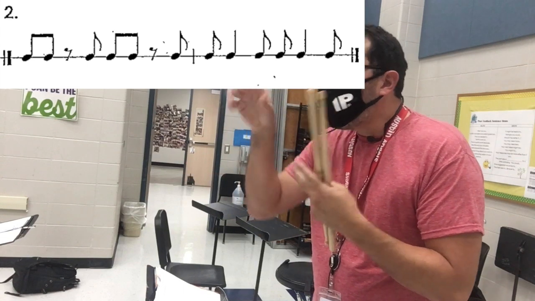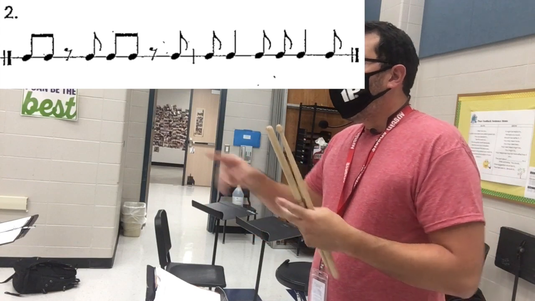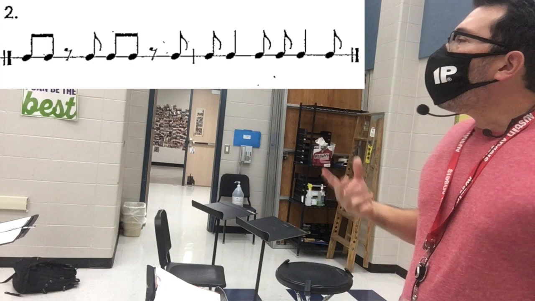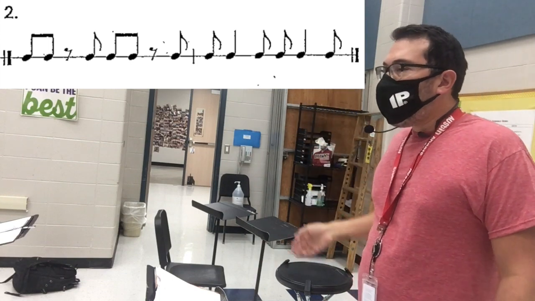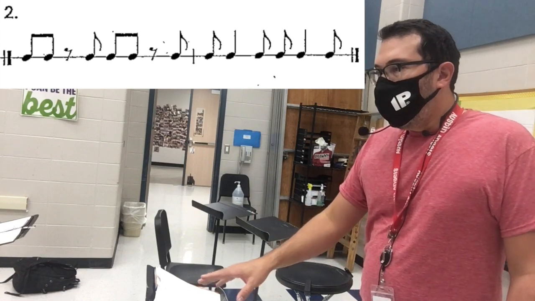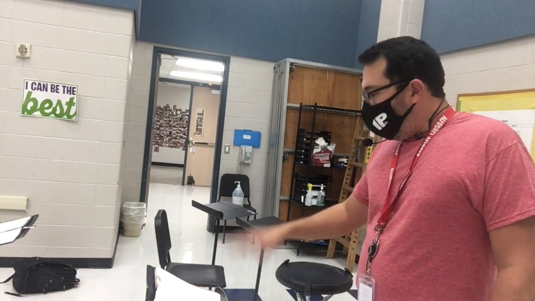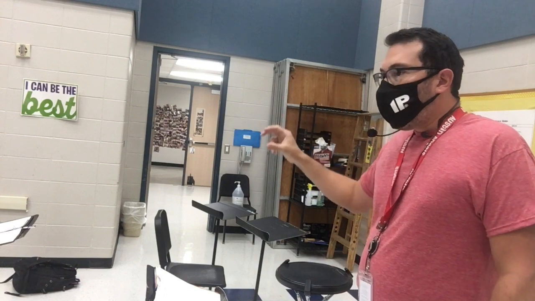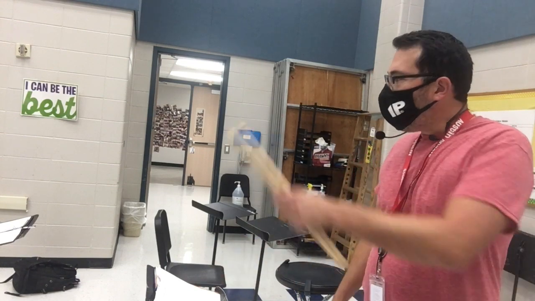And then what do you also write in once you have the counts? Well, the rest with the parentheses, sure. But you add what's underneath? The stickings, right? If you don't write in your counts and then your stickings, and you don't have that support, you're going to mess up all over the place, especially as beginners. So what do you think your homework assignment's going to be? I want you to write in all your counts and your rest with parentheses, and all your stickings for the first page, and then do it for these eighth notes based on the rules we discussed.